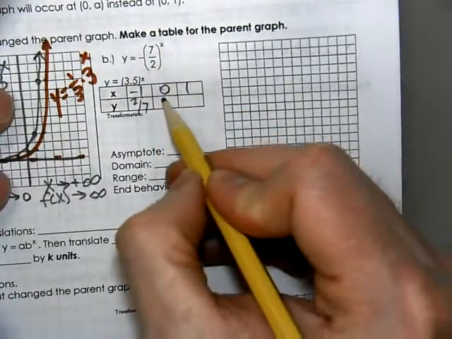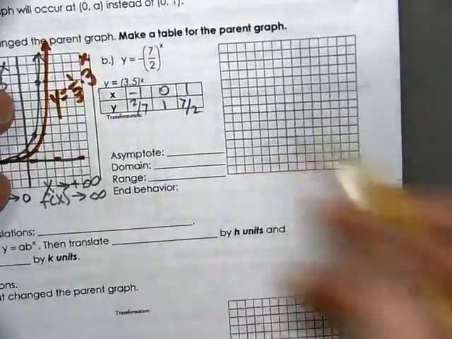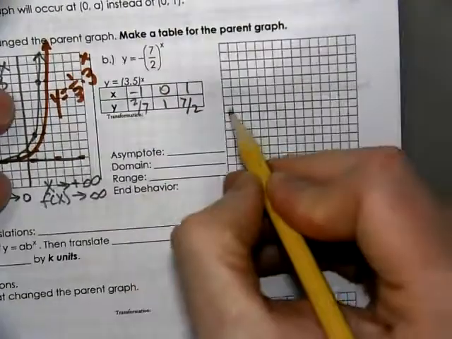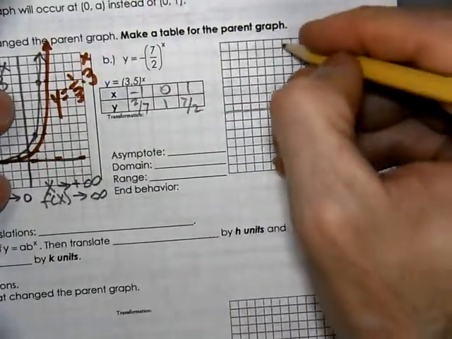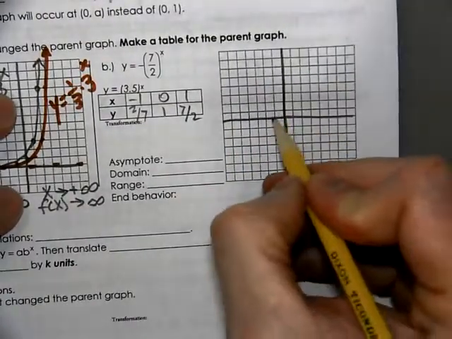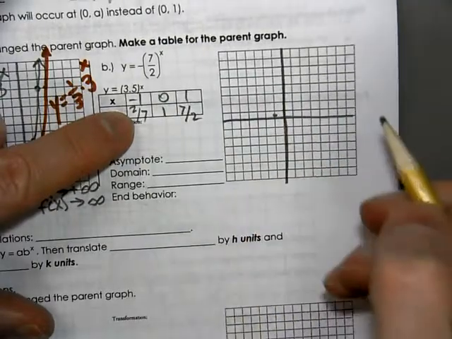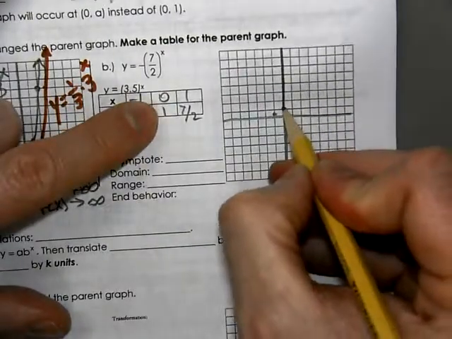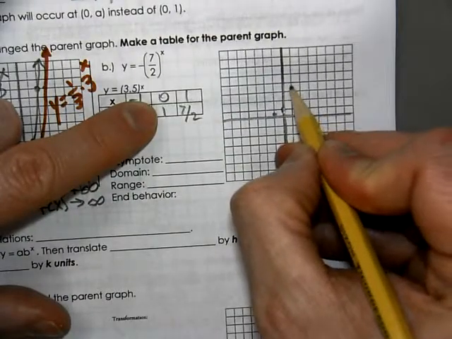Any number raised to the 0 is 1, and any number to the first power is itself. So at -1, I'm at 2/7, which is even less than 1/2. Then I'm at 1, then I'm at 3.5.